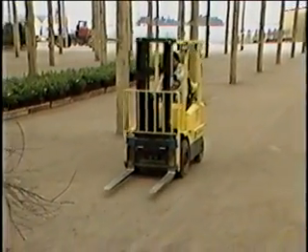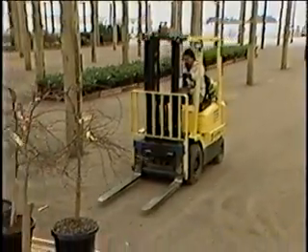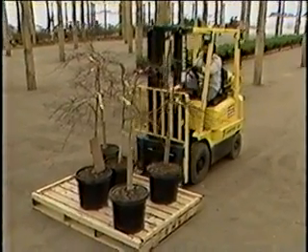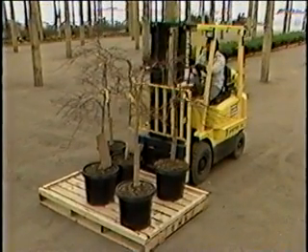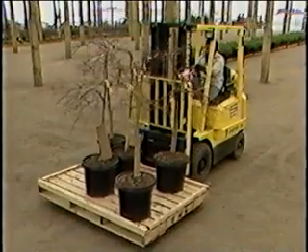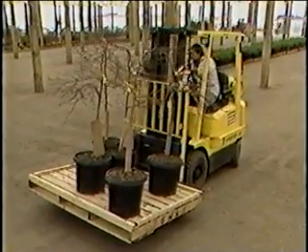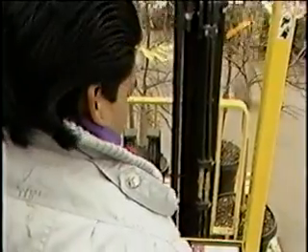Once you are sure the load is safely within the capacity of your forklift, and you have arranged the load to optimize the center of gravity, the next concern is the stability of the load. After picking up the load, gently tilt back the mast in order to cradle the load. Always keep the load as close to the carriage as possible.